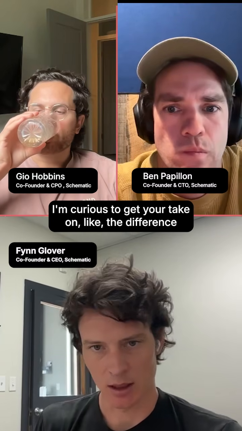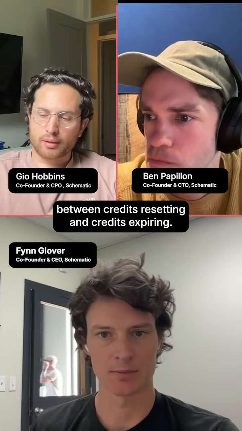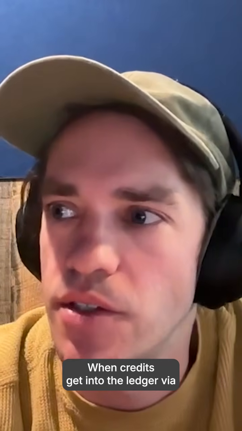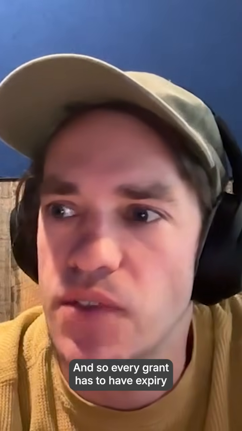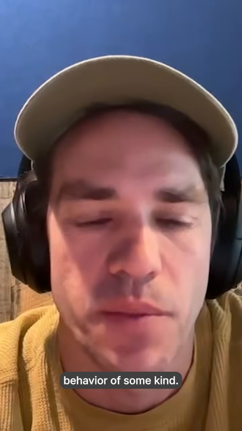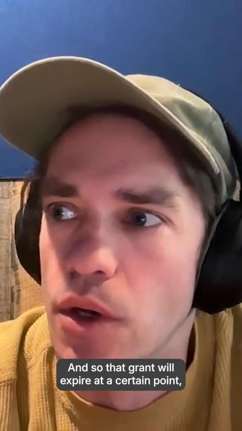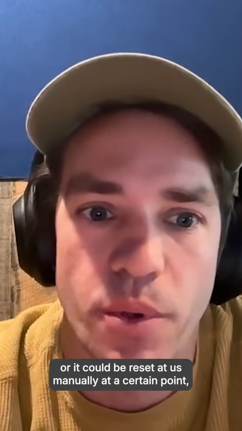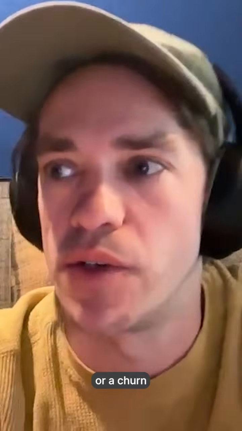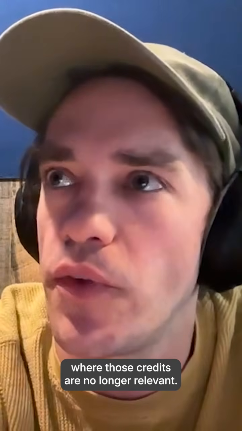I'm curious to get your take on the difference between credits resetting and credits expiring. Credits get into the ledger via some grant of credits, right? And so every grant has to have expiry behavior of some kind. That grant will expire at a certain point, or it could be reset manually at a certain point. Let's say you change your plan or churn or upsell to a different plan where those credits are no longer relevant.